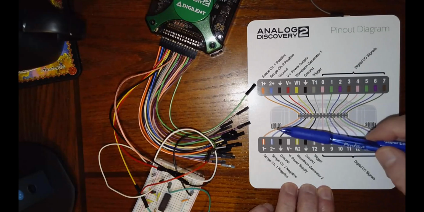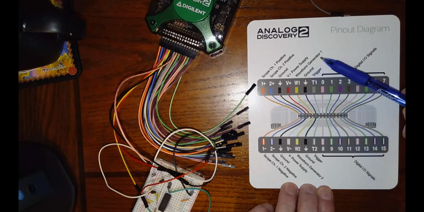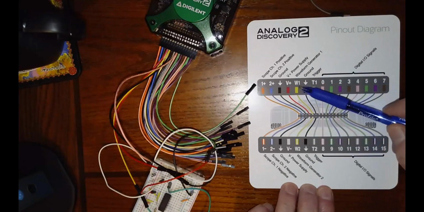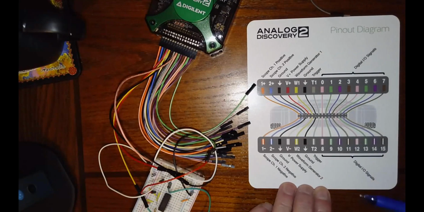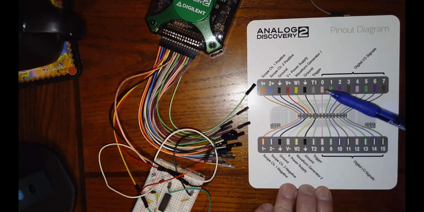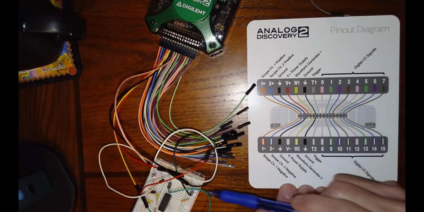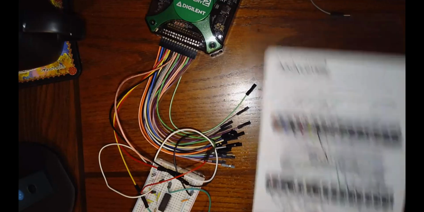I'm going to be using wave generator 1, the yellow wire, W1, to create the clock pulse needed for this circuit. And I'm going to be using digital inputs 0 and 1 to monitor the circuit. 0 is going to be connected to the clock input on this circuit, and digital input 1 is going to be used to monitor the Q output.